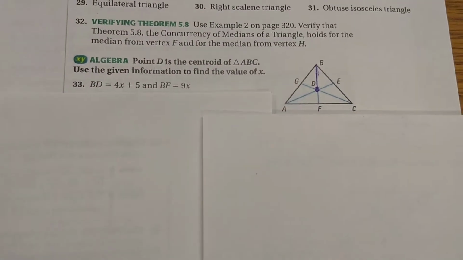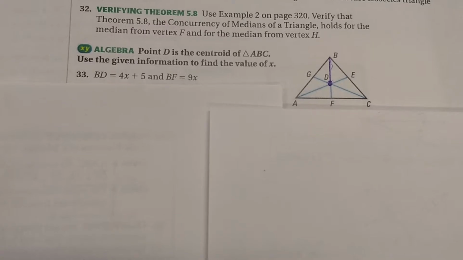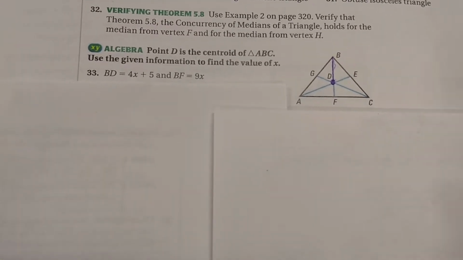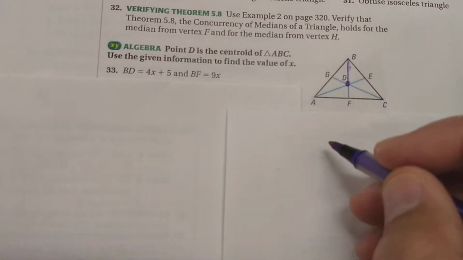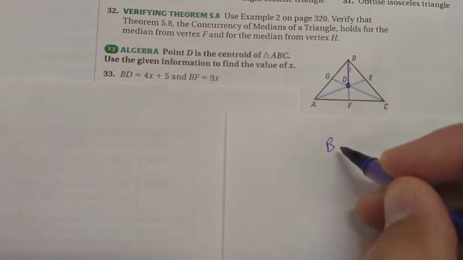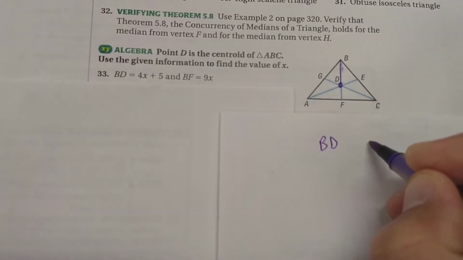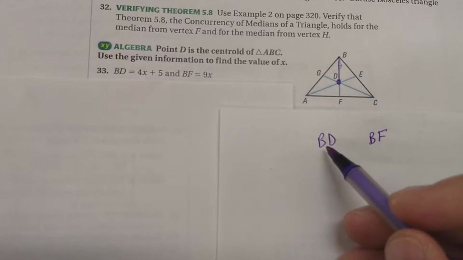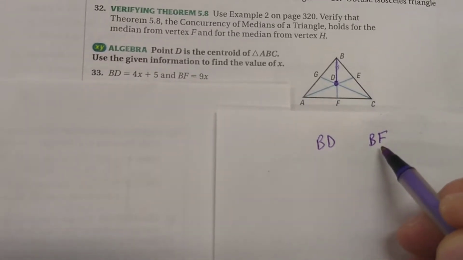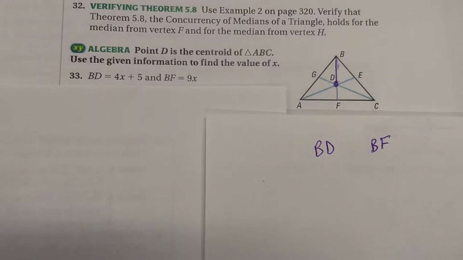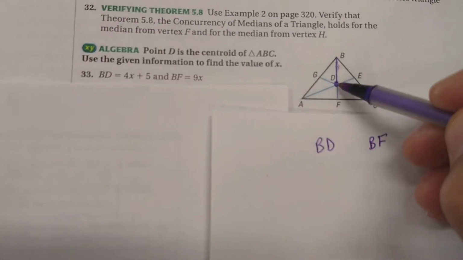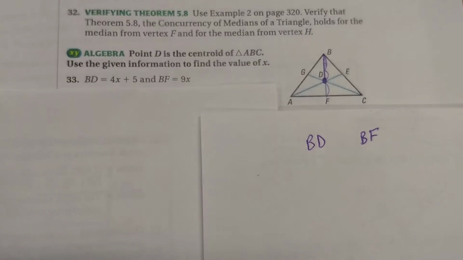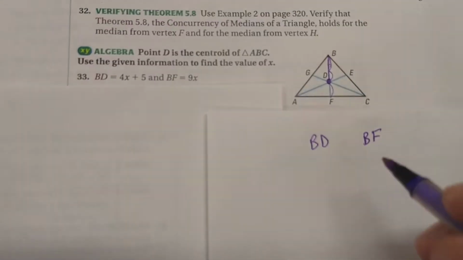The first thing that you ought to do is write an equation without any variables, but just using line segments. The two line segments that I'm comparing are BD and BF, because that's what I have information about. How does BD compare to BF? Well, BF is the entire thing. Knowing this is a centroid, I know that BD is 2/3 of BF. So I could write it that way.